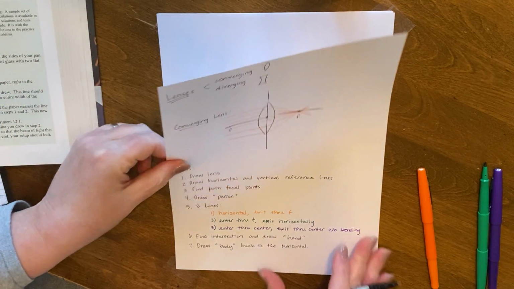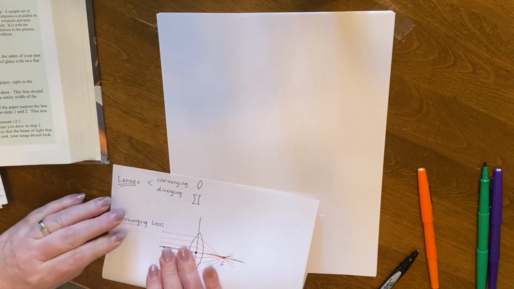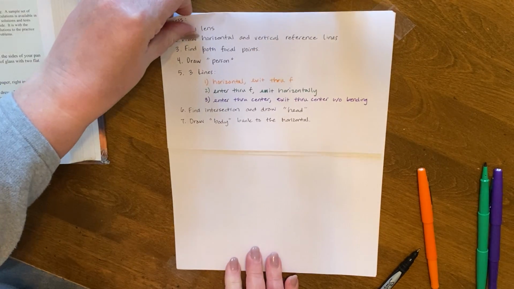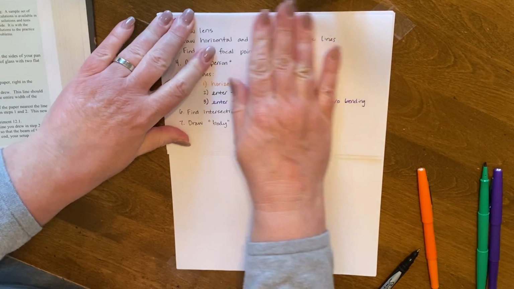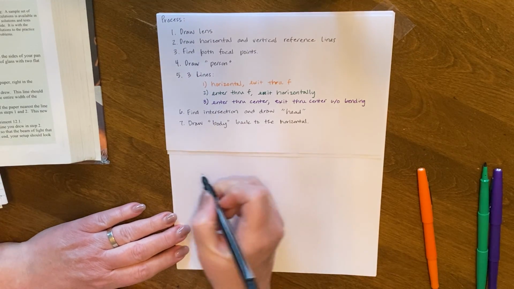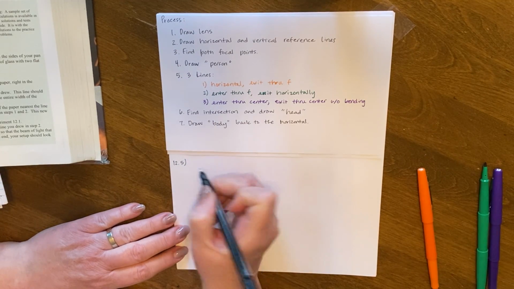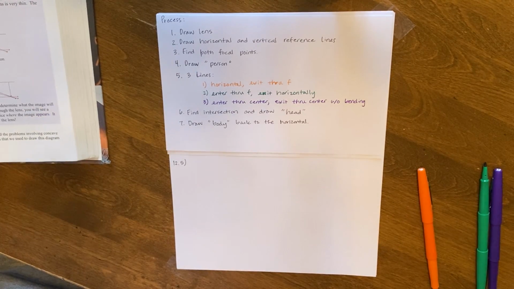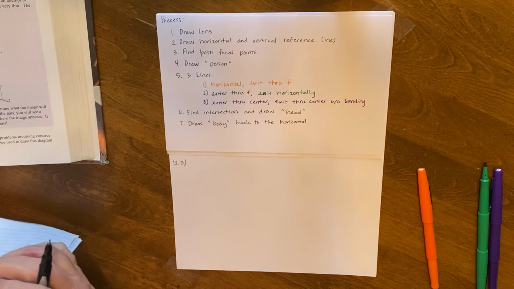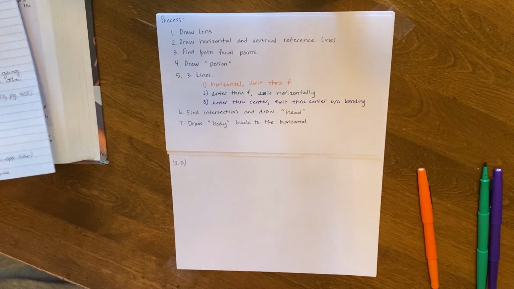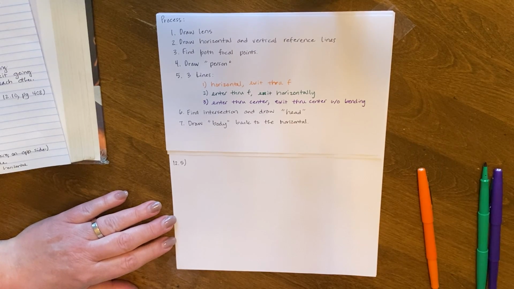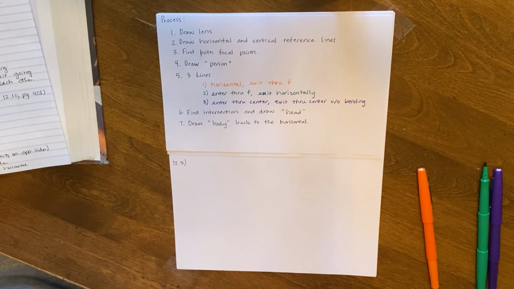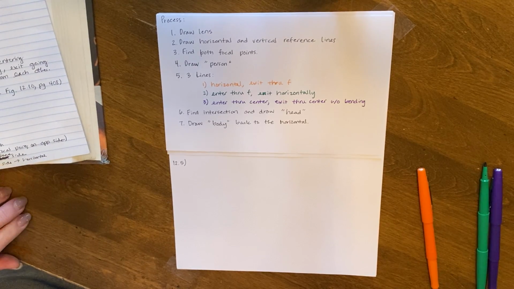Okay, so let's look at an example. Maybe I can fold this down so we can still see our process here. So let's look at an example from the book. Example 12.5, on page 406. It says we have an object or a person standing 10 centimeters from a converging lens that has 7 centimeter focal points. What is the appearance of the object?